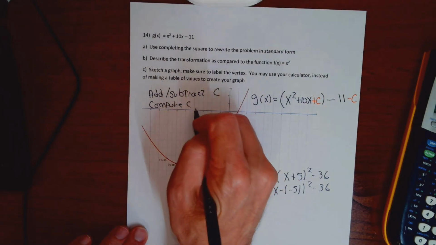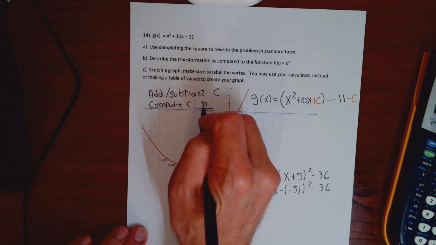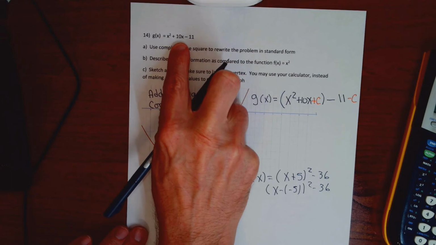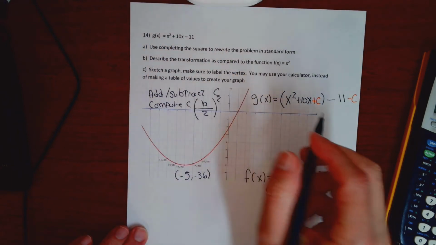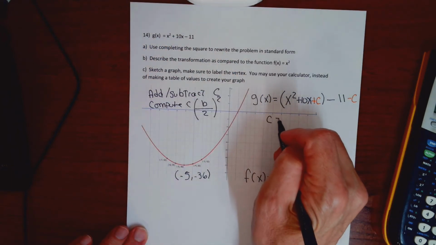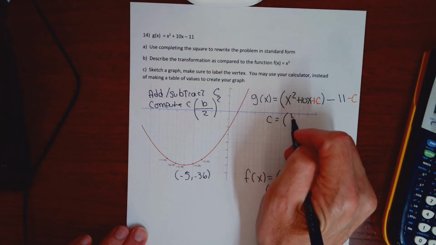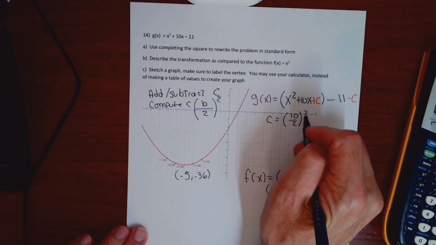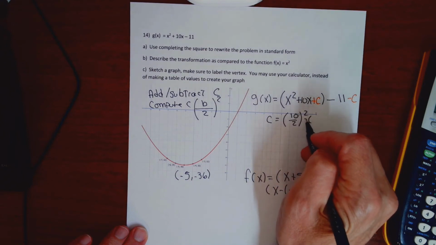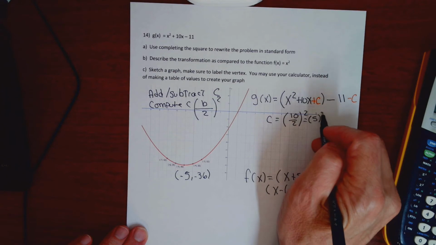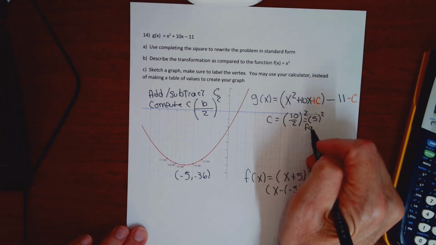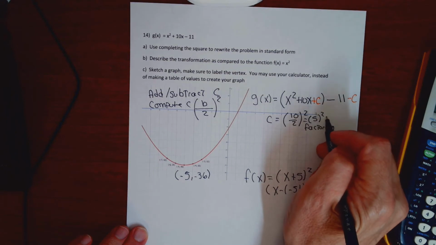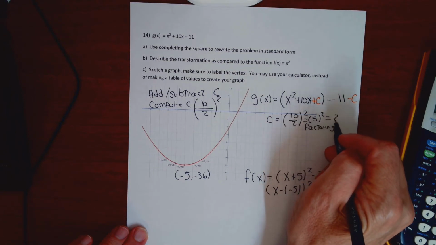I'll say c is (b over 2) squared, where b is the coefficient of the first power term. So in problem 10, c is going to be (10 over 2) squared, which is going to be 5 squared, which is the number I'm going to use for my factoring, because I'm going to factor lazy like we did with circles back in chapter 2.